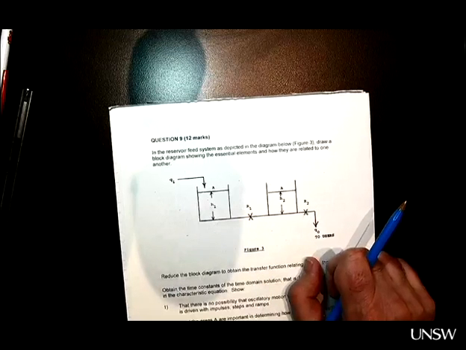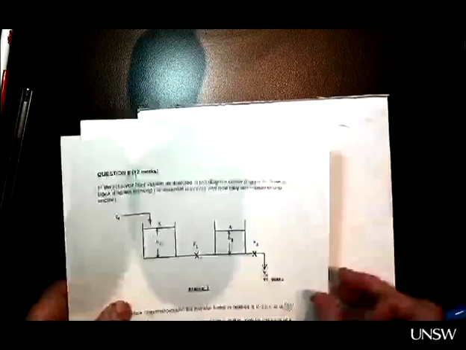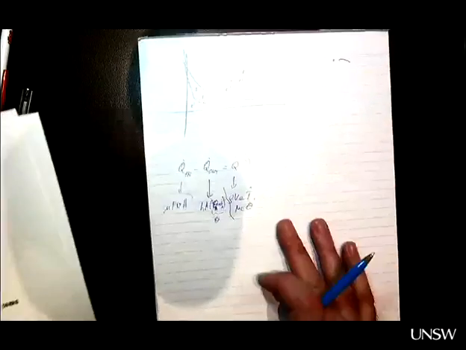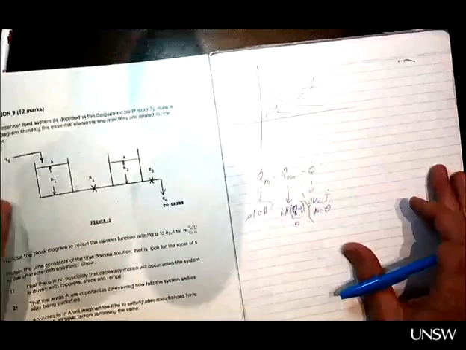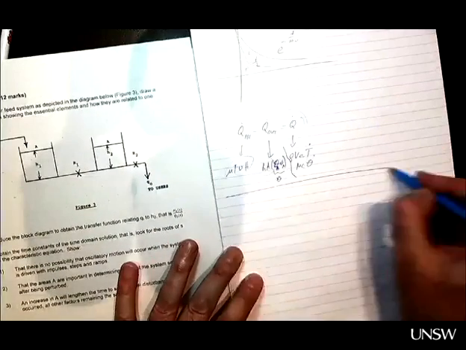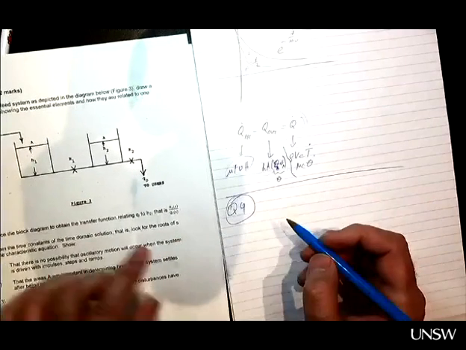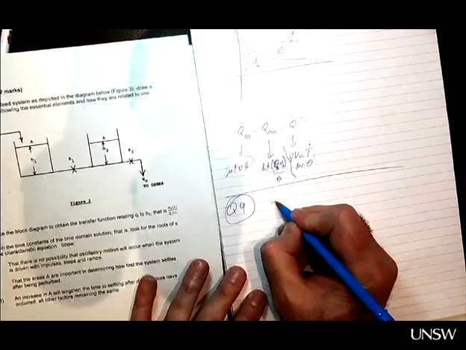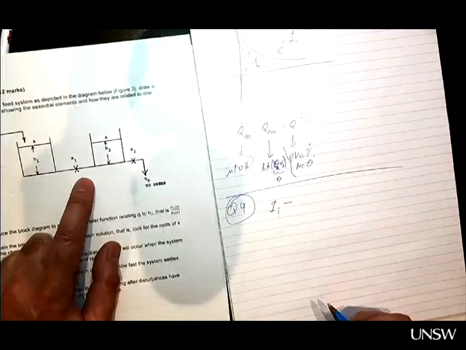So for the first tank, this is question 9. Tank 1, we have Qi minus, we're going to call this Q1 temporarily, minus Q1.